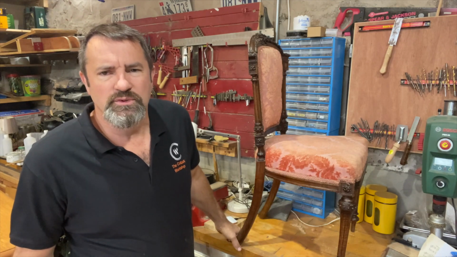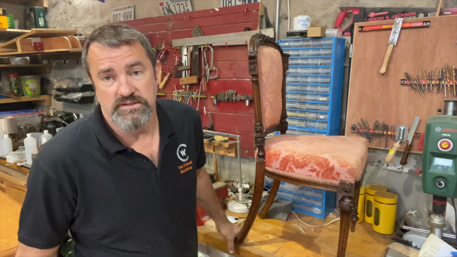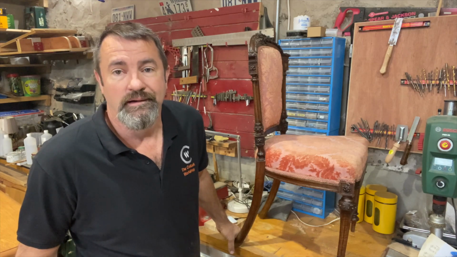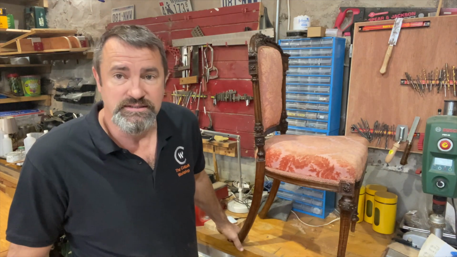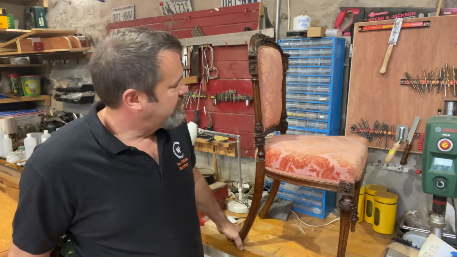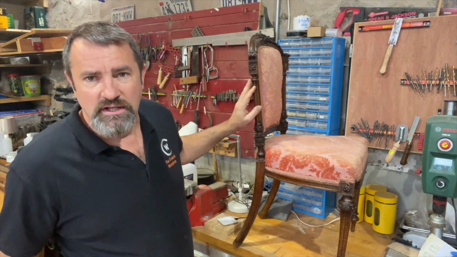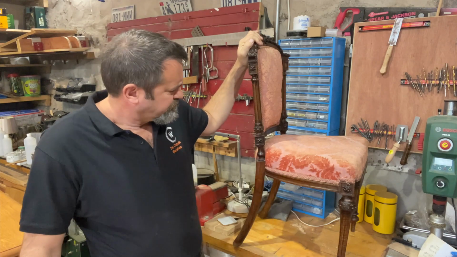Why would you repair it? Because it's beautiful, because it's worth money, because it contains a lot of wood that otherwise would burn or rot. Nice source of carbon capture sequestration in here. Let's keep the carbon trapped in.